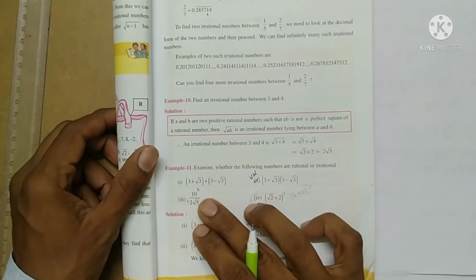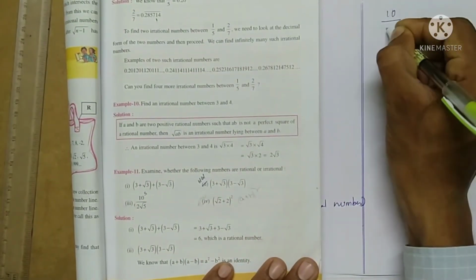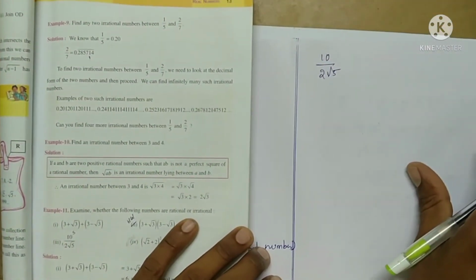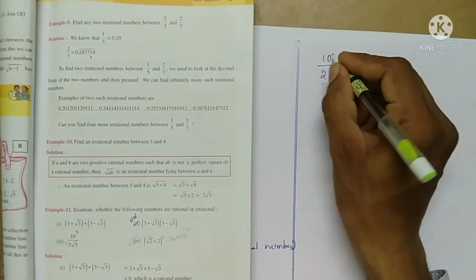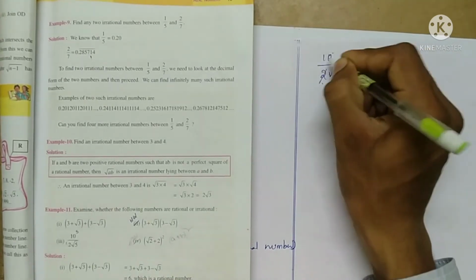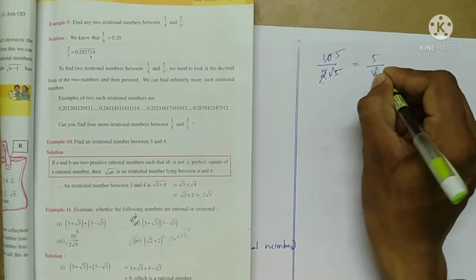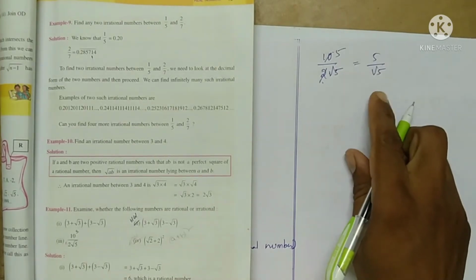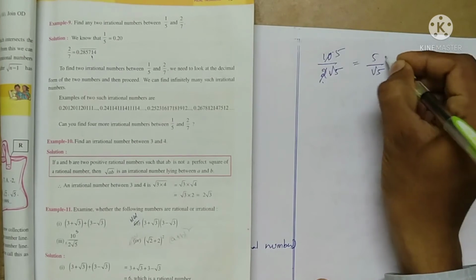Next question: 10 by 2 root 5. Here the denominator is 2 and the numerator is 10. 2 fives are 10, so that is equal to 5 by root 5. Here we rationalize the numerator and denominator with root 5.